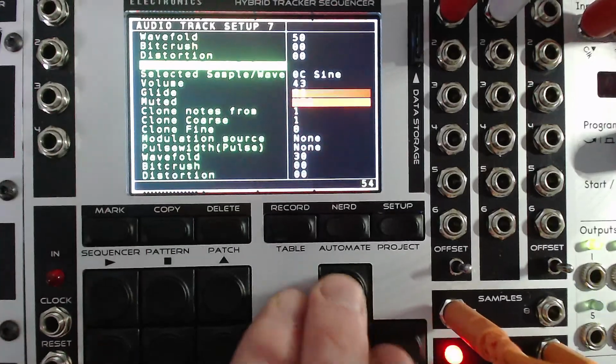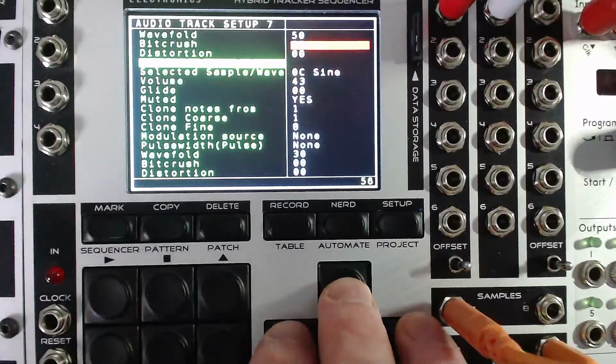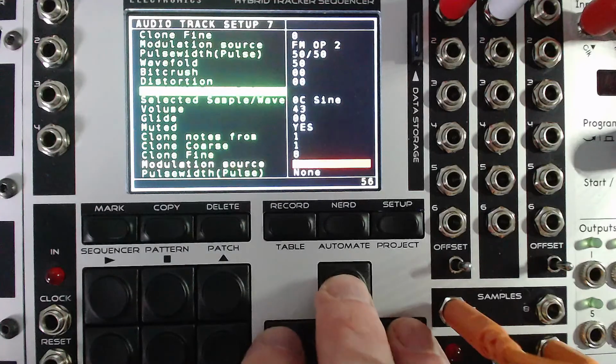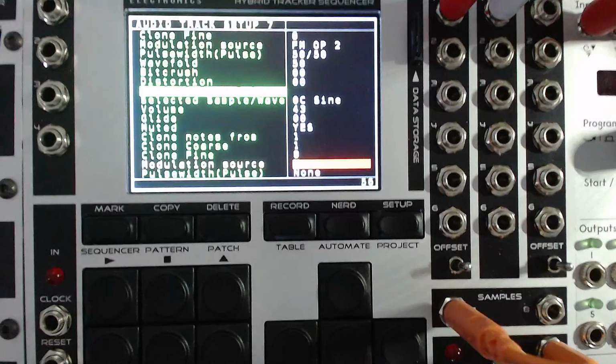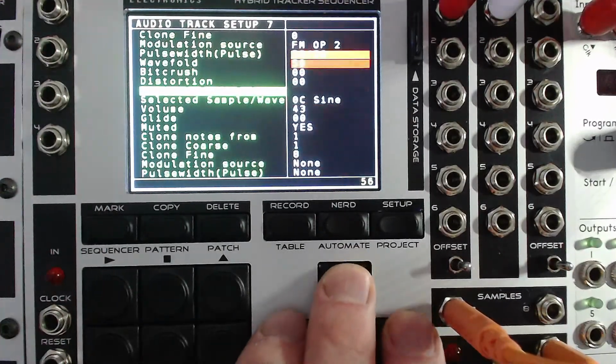Yeah, so as I understand it, if you want to set up 4 operator FM or any of the other FM types, it's really just a matter of setting up the modulation sources in certain ways. Each one of the samples essentially acts as an operator in the FM algorithm, so you can do as you please, pretty much.